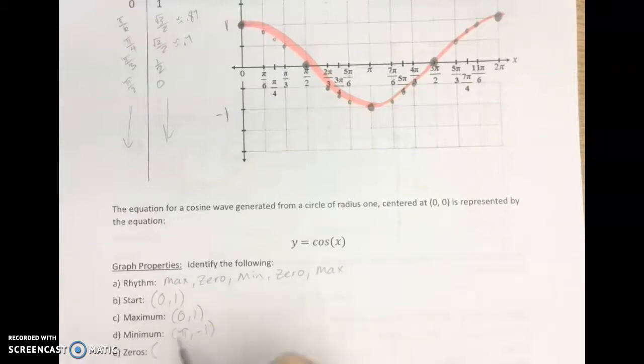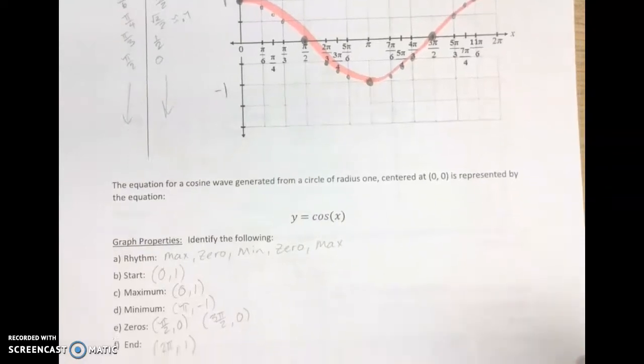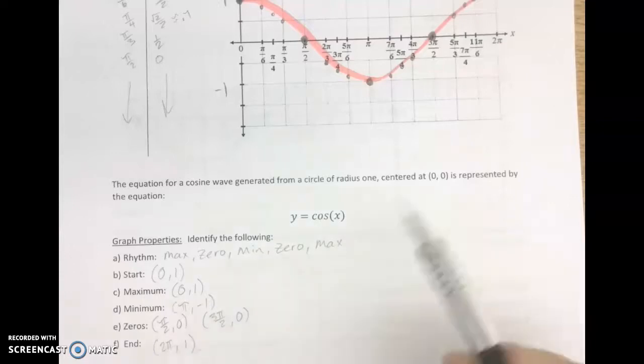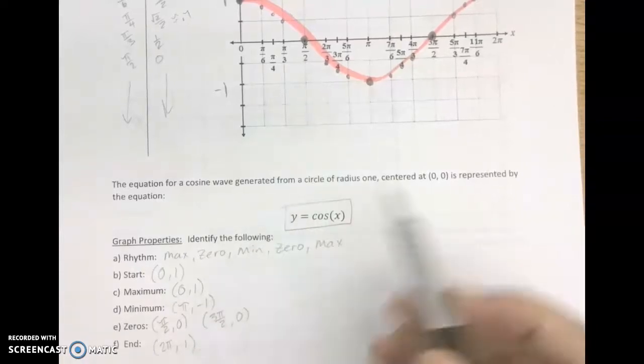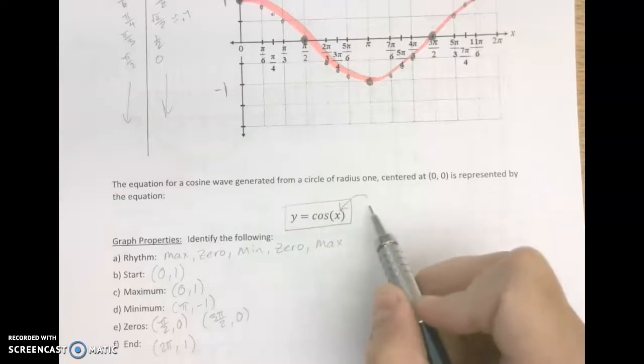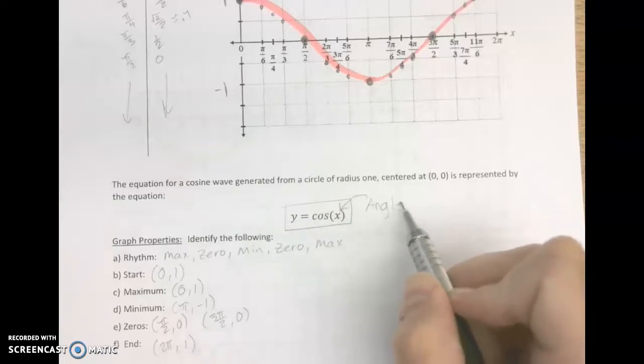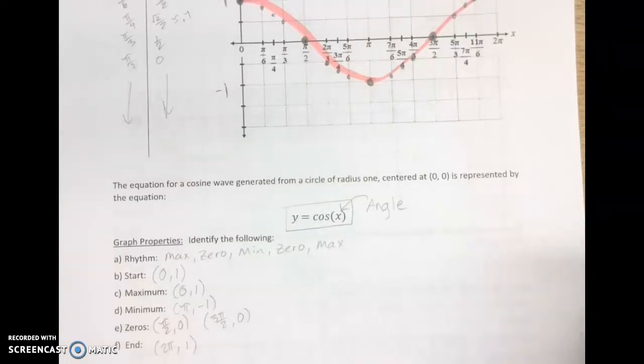Our zeros are going to be pi over 2 and 0, and 3 pi over 2 and 0. And we will end at 2 pi and 1. This function is y equals the cosine of x. And remember, x here represents an angle that we are inputting into this function.